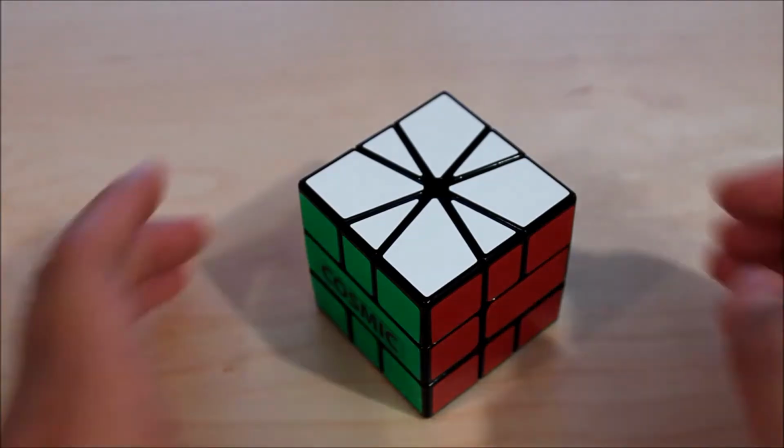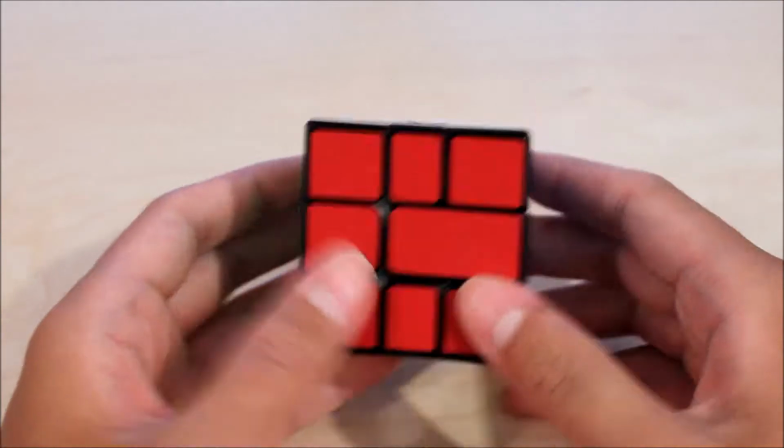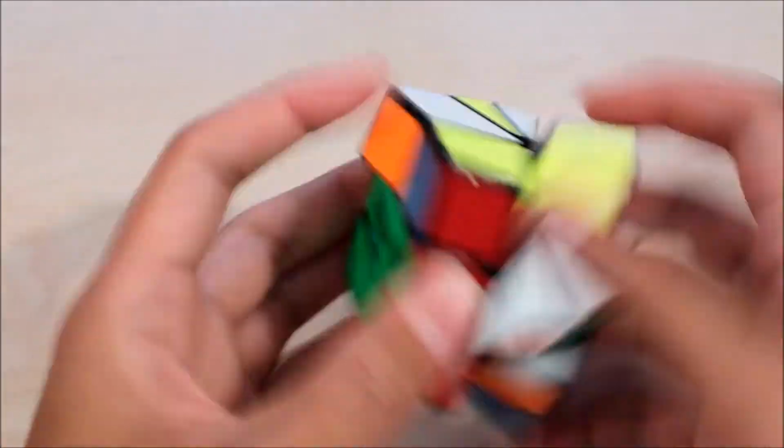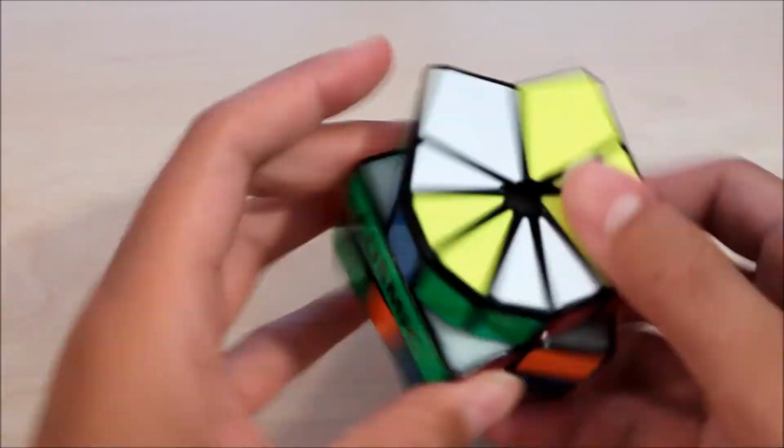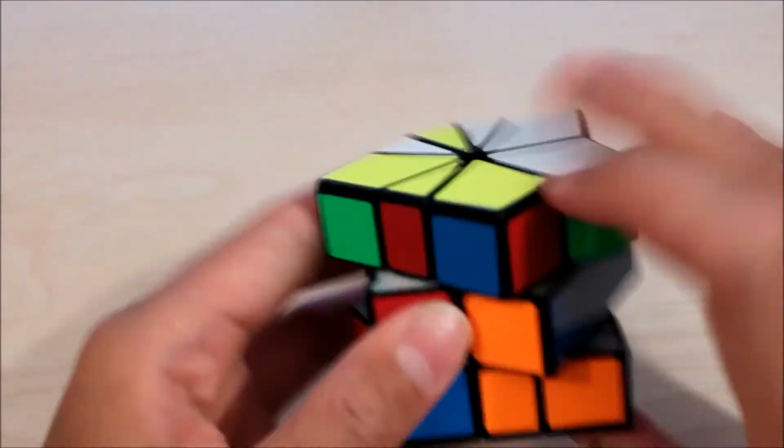Alright, here's the next episode of Random Method Ideas. So this one's for square one. It begins the same way as normal. You're gonna start by doing cube shape, which should be like this.